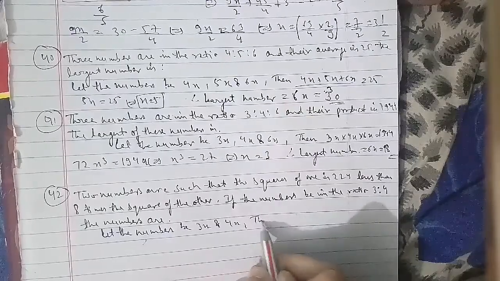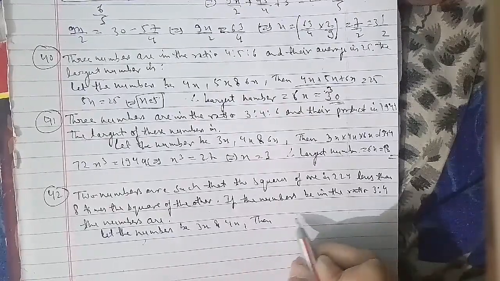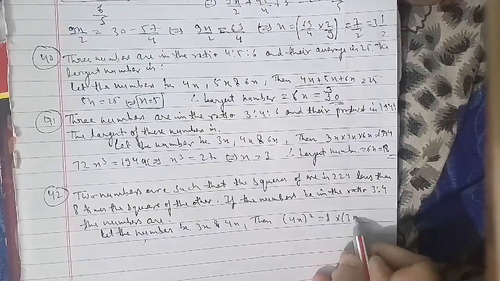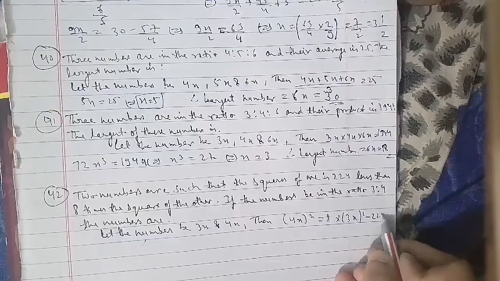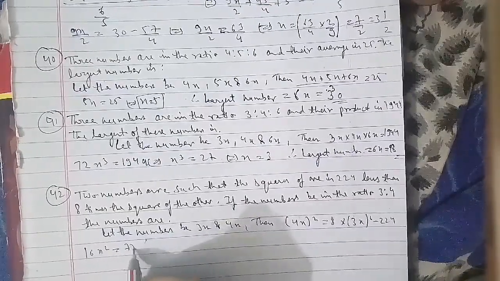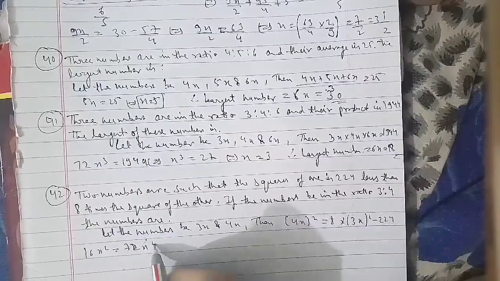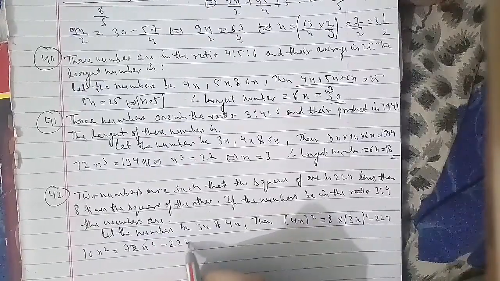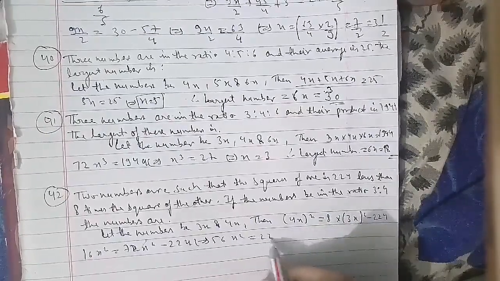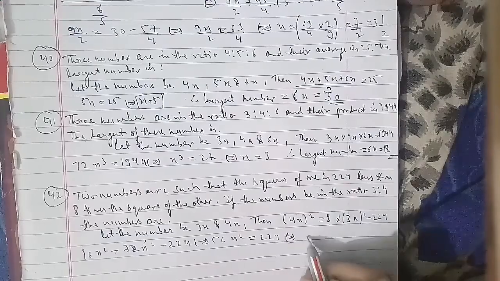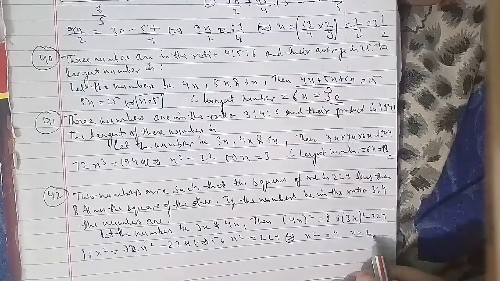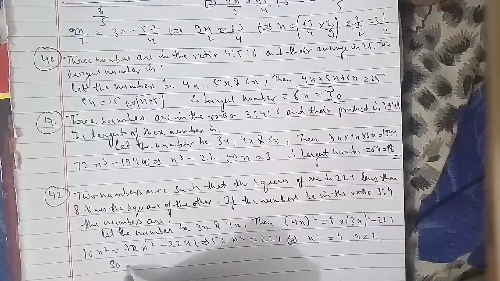If each is increased by 4, the ratio becomes 3:5. The larger number is. The options we have here are 36, 48, 56 and 64, which is also an important one.